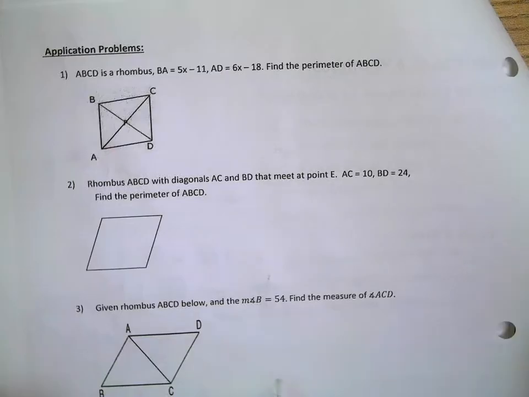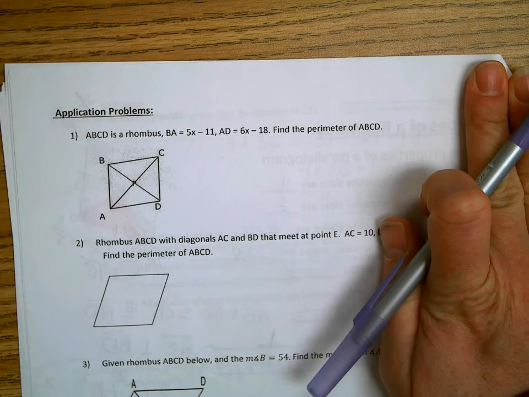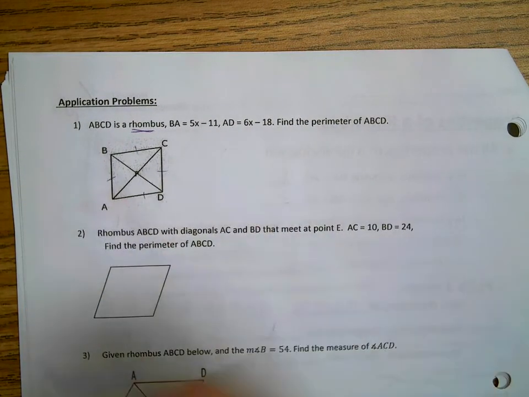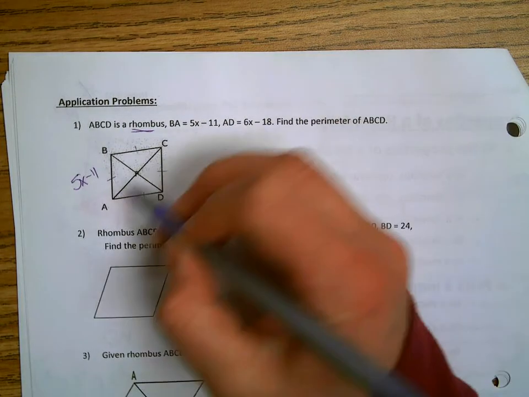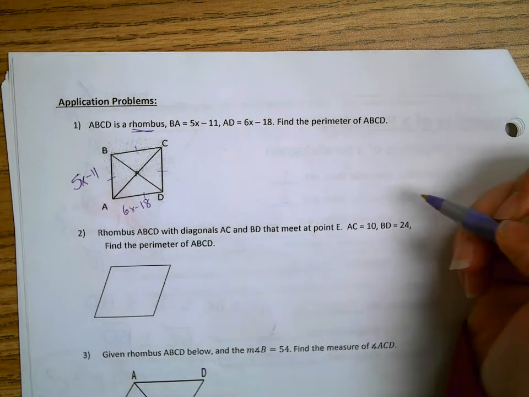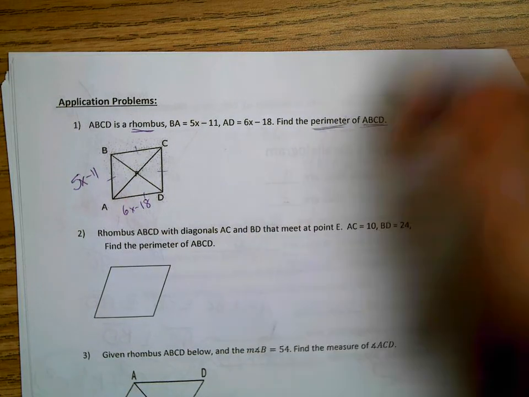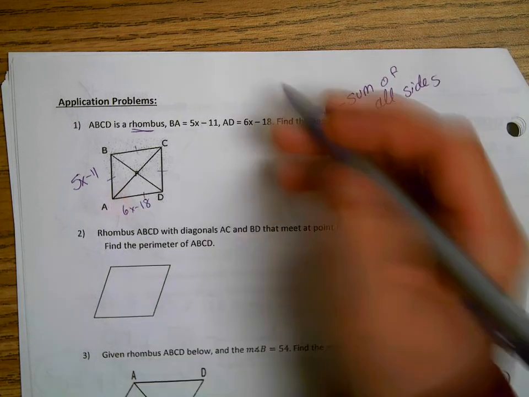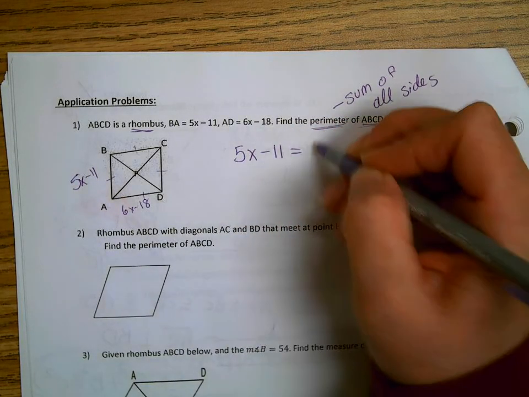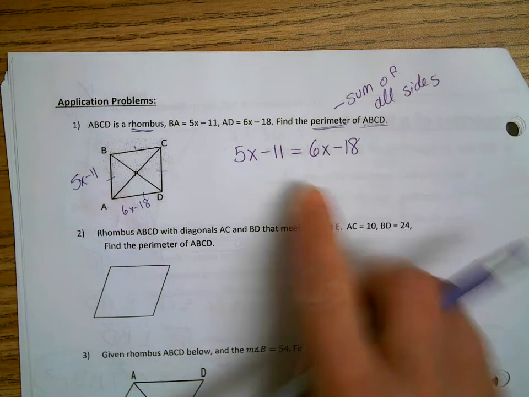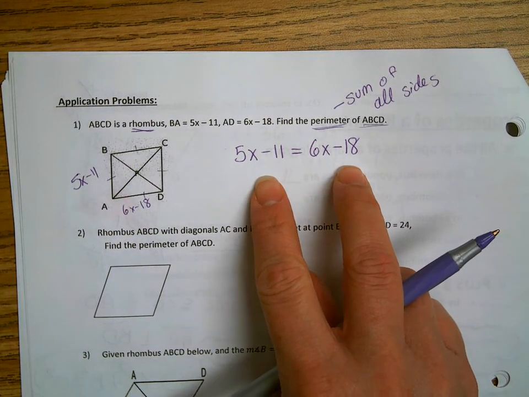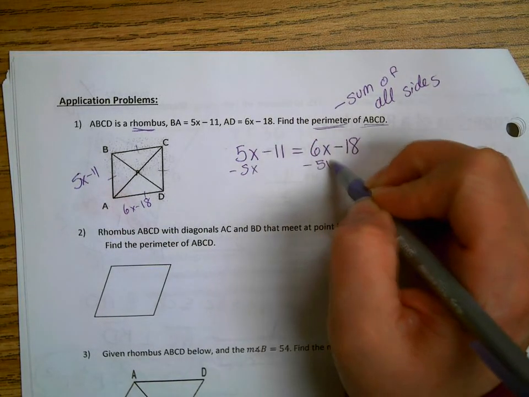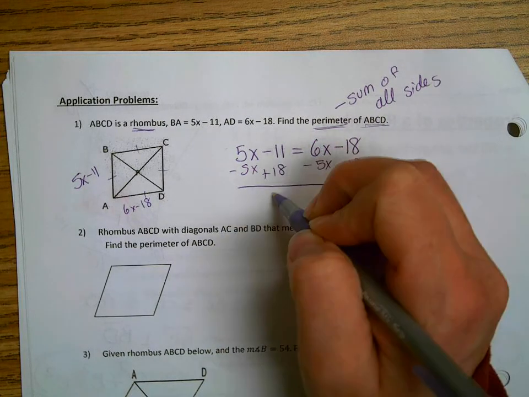I really would like to look at some algebraic examples. So number 1, ABCD is a rhombus. So I know all 4 sides are equal. If BA is 5x minus 11 and AD is 6x minus 18, find its perimeter. So remember, your perimeter is the sum of all sides. Since all sides are equal, we're going to take 5x minus 11 equals 6x minus 18. We set those equal to each other because they are sides. They're not angle measures, so we don't have that 180 idea here. If I subtract my 5x from both sides and add my 18 over, I should get that 7 equals x.